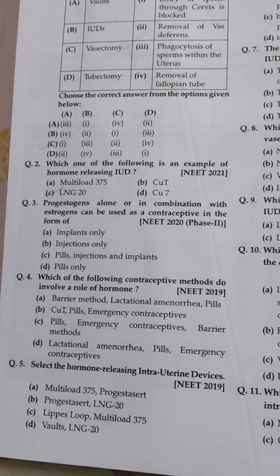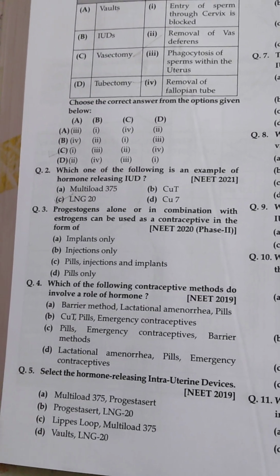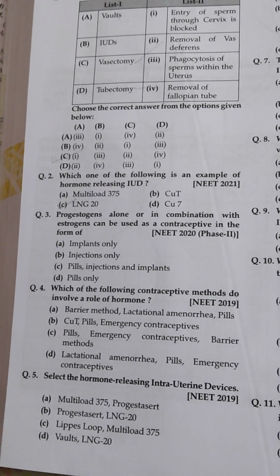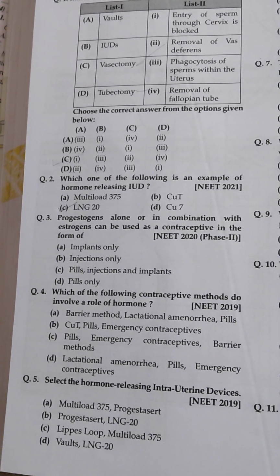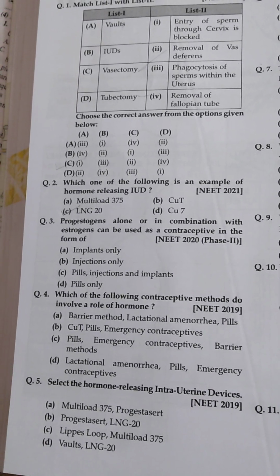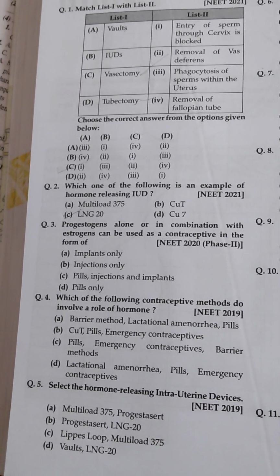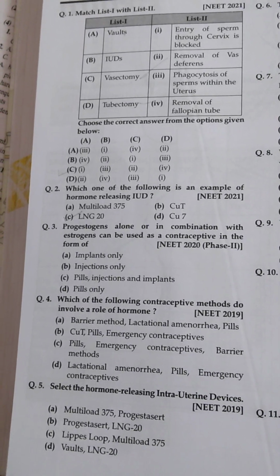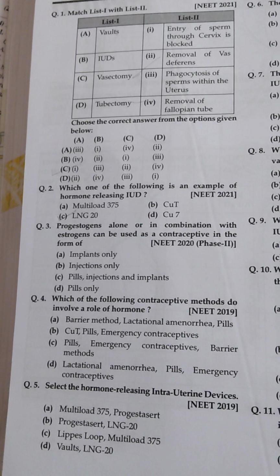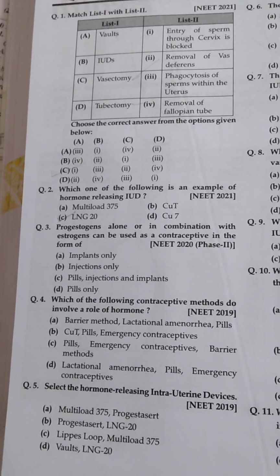And LNG20 is a kind of contraception. It is used as an intrauterine device. It releases a hormone called levonorgestrel 20 mg. Now this acts as phagocytosis of sperms so that a woman can avoid pregnancy. Okay, so this is the only hormone releasing IUD.